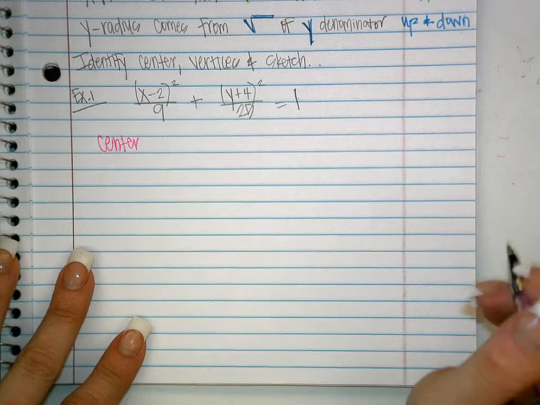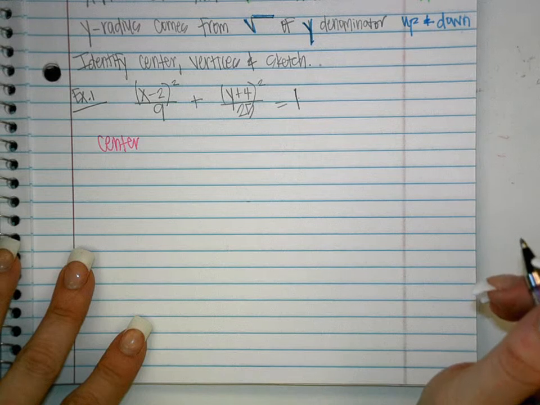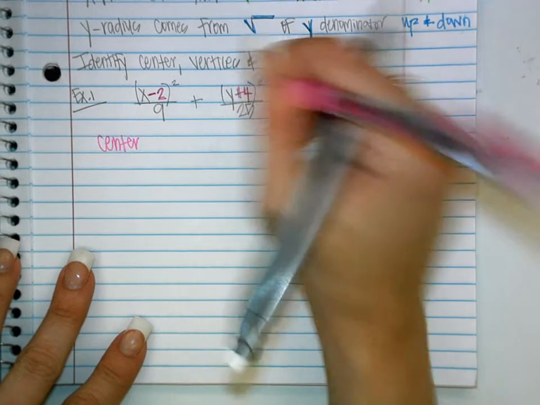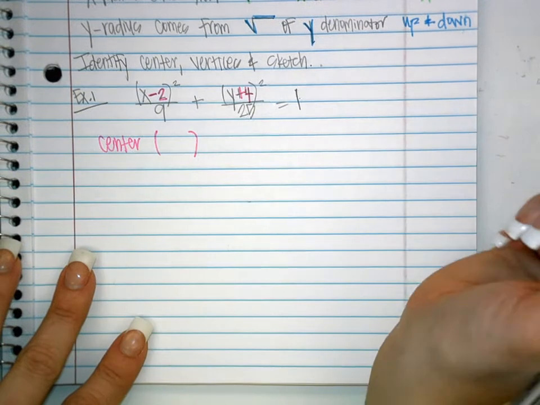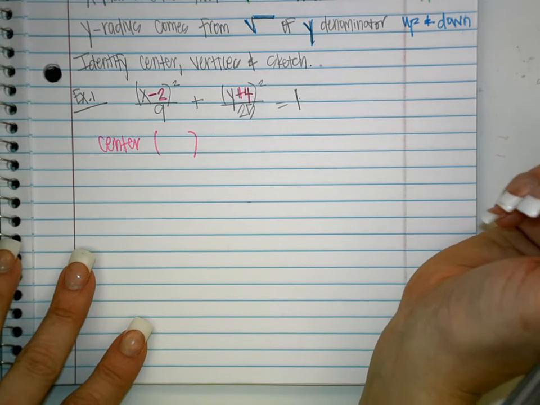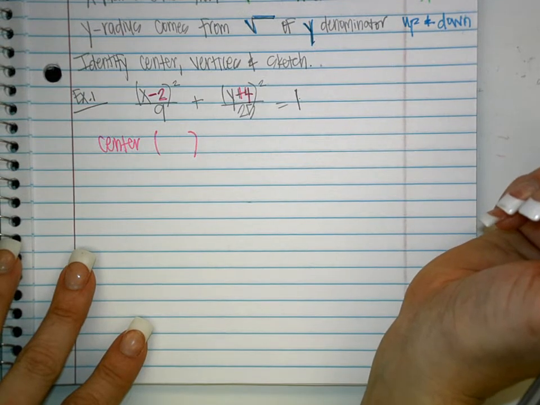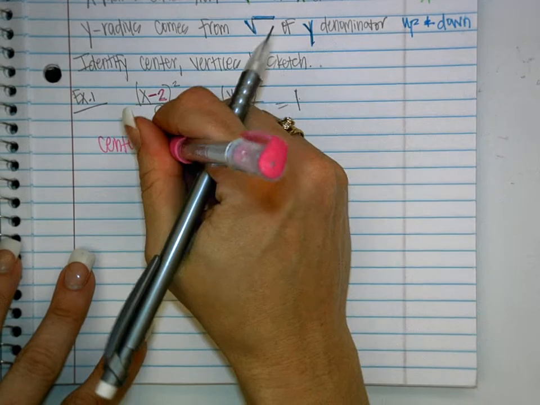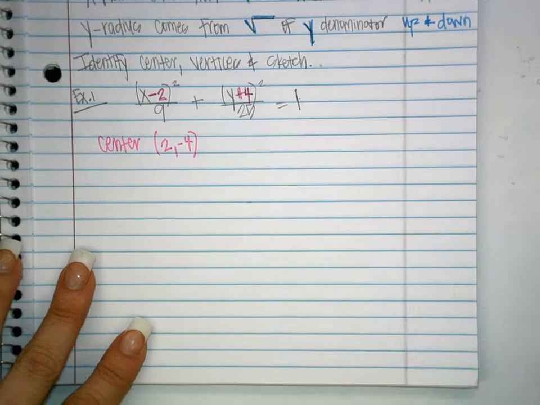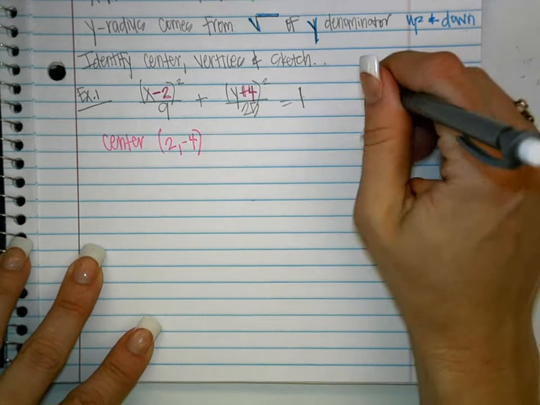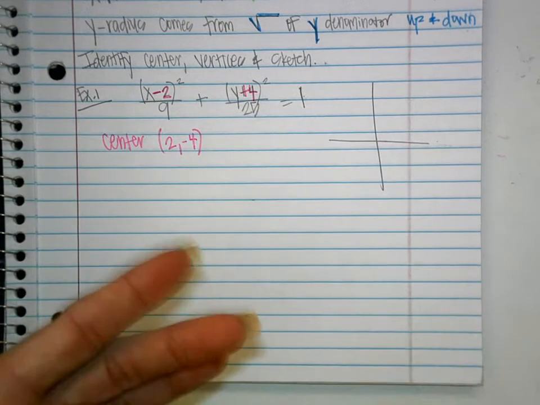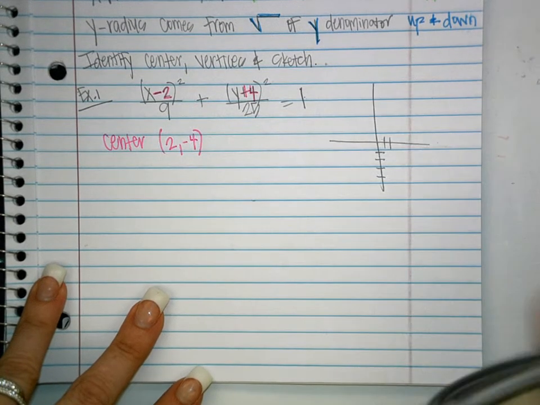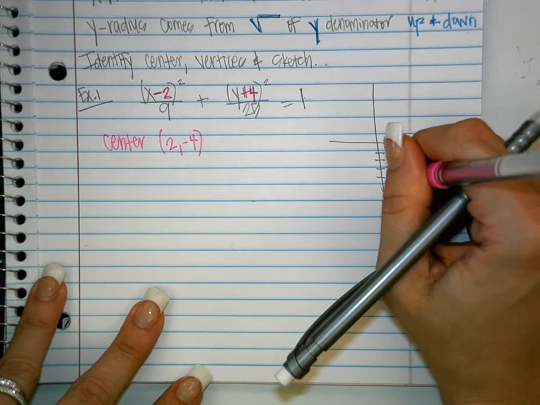Okay, center is going to come from h and k. Okay, so from -2 and +4. What do we have to do when we take out the center? Change the sign. So what would the center be of this ellipse? Excuse me, 2, -4. So center is at 2, -4. So I'm going to go ahead and draw this at the same time. So 2, -4 means right 2 and down 4. So over 2, down 4. That's your center.